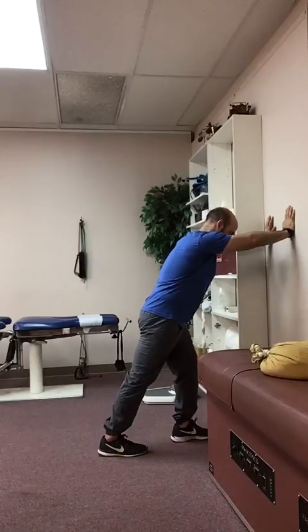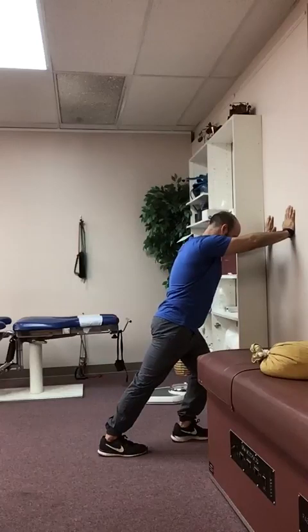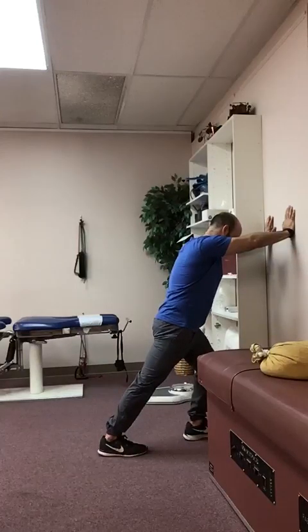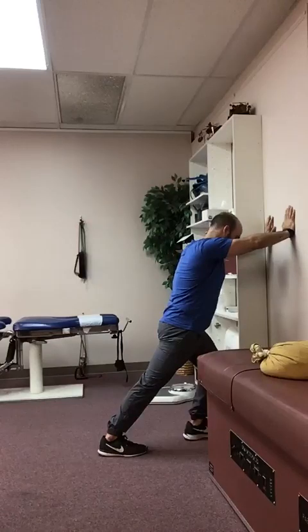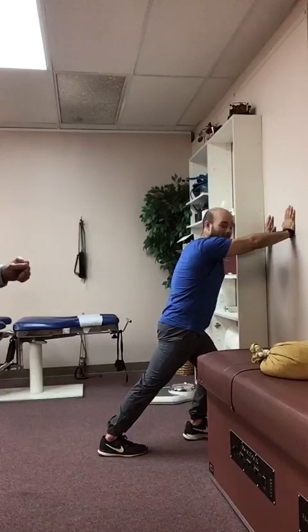He's going to bend his right knee, drop his hips towards the wall, and he's going to make sure that his left heel stays down. In fact, when his body is dropped towards the wall, he's going to push his left heel into the ground. As he pushes his heel into the ground, what do you feel? A good calf stretch. Yeah, it intensifies that calf stretch.